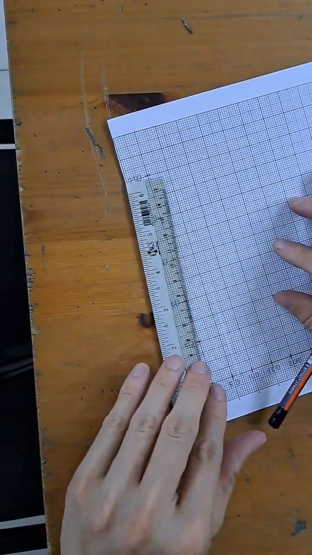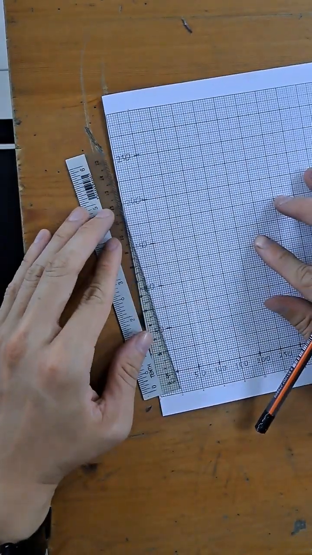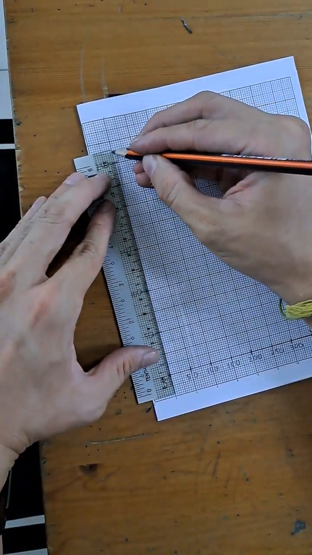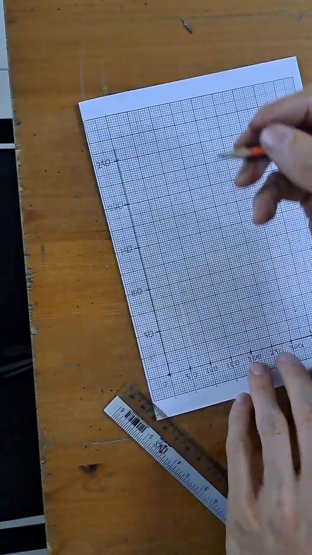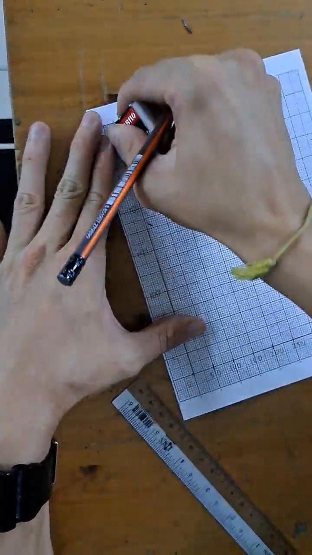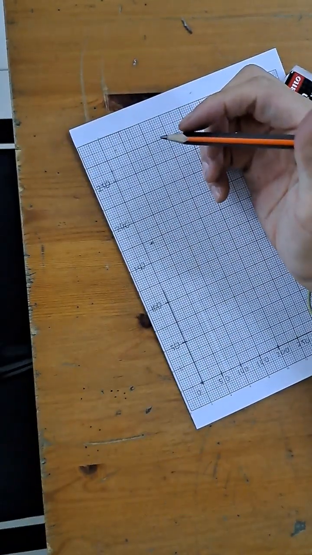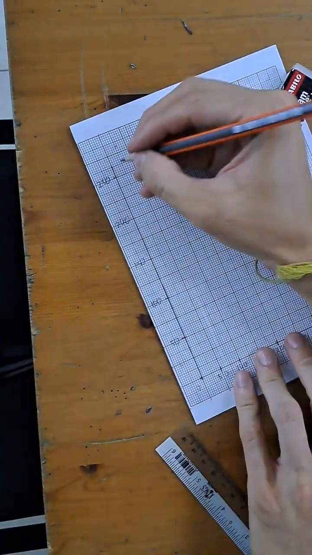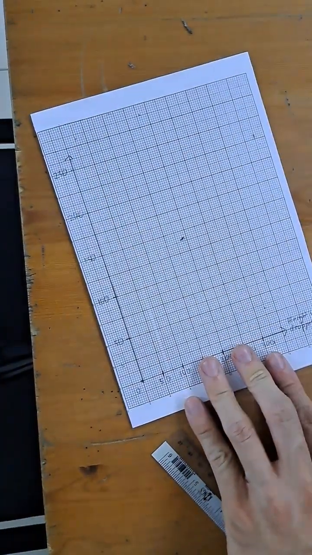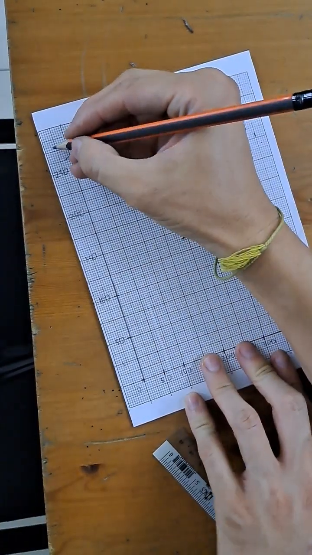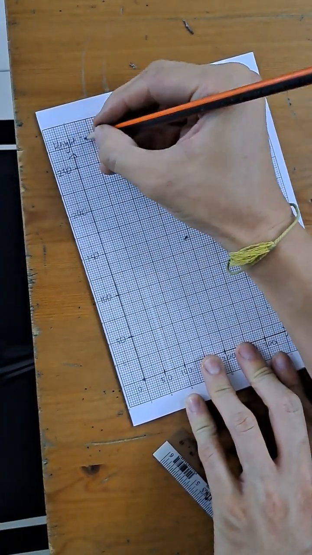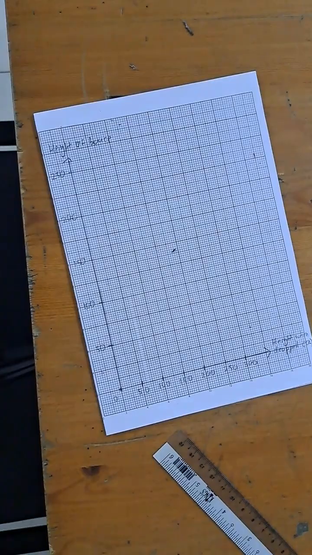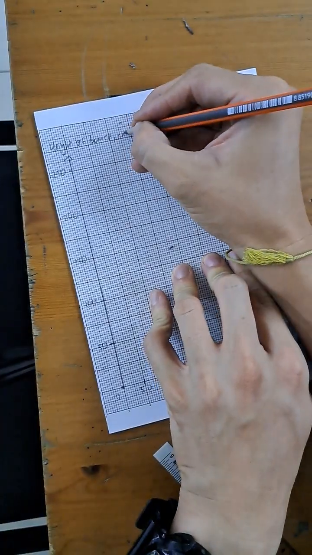Since we are done with that, I'm just going to draw a line over here. Whoops, messy line, I'm just going to erase that. I'll do it nice and neat. All right, that looks better. That will be my y-axis, and it's labeled as height of bounce. So I'm just going to write there the height of bounce, and that is in centimeters, so I'm going to put that down.